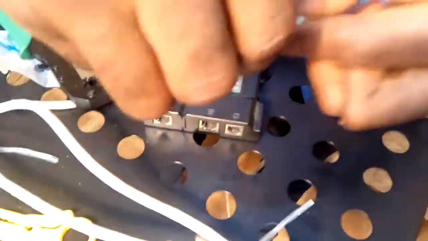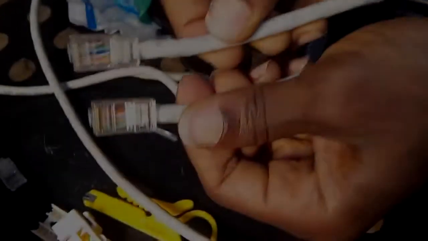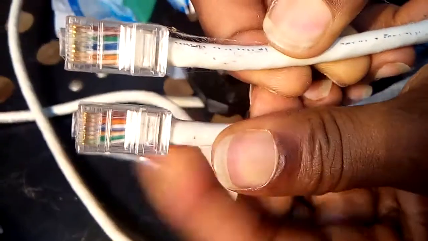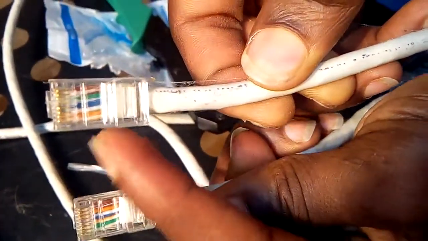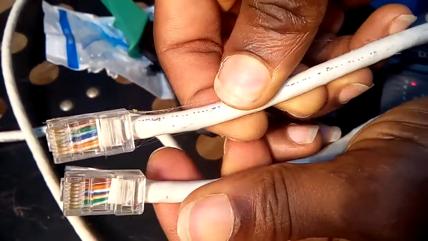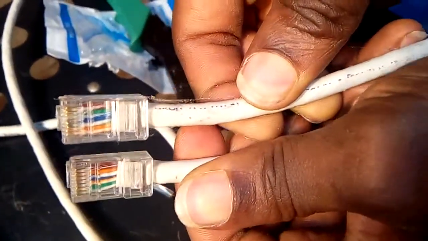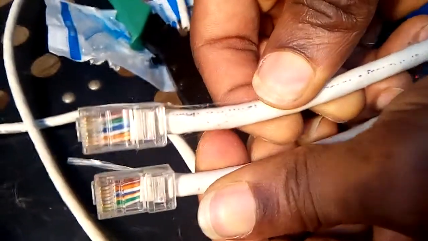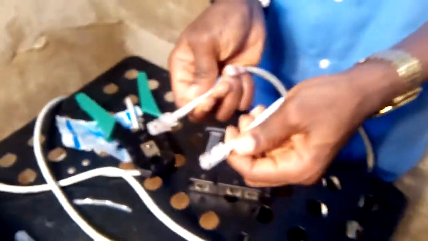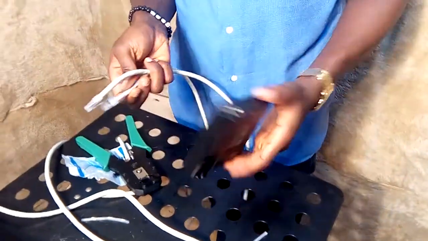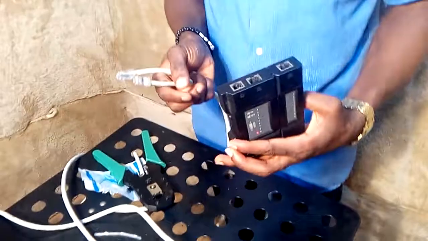The cable is complete. Now let's look at what we have done. Look at this. You can see the first cable here is white, green. The first one here is white, orange. Once you see something like this, you know that it's a crossover cable. But if they are the same, it's a straight through cable. So now we are going to test to make sure that this cable is working perfectly using our LAN tester.